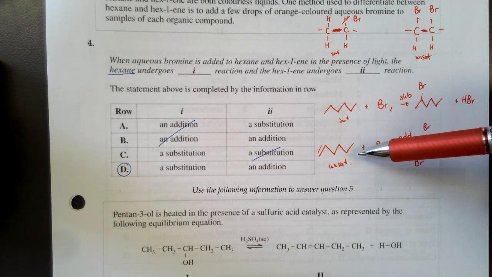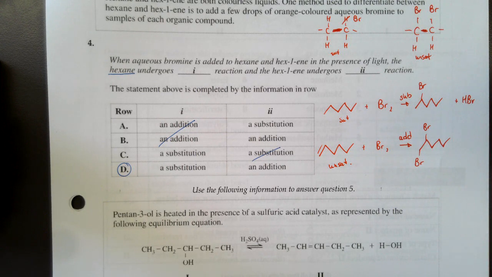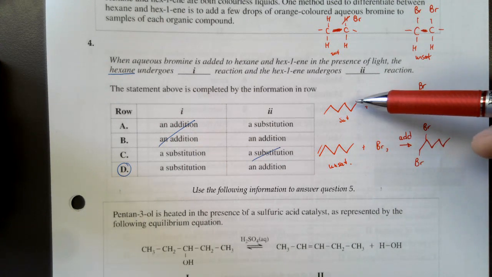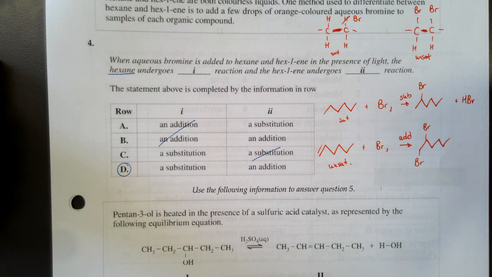Okay, other things they could ask about these, the saturated compound will react slow. The unsaturated compound will react fast. This one will change color rapidly. This one might take overnight and only happen in the presence of light. Just a few things to think of.